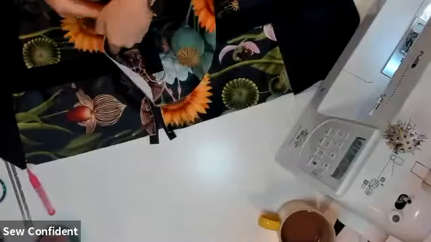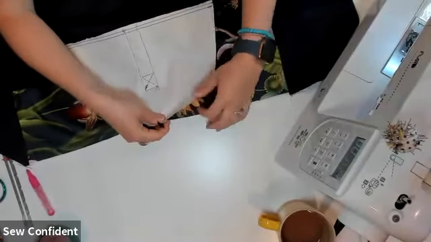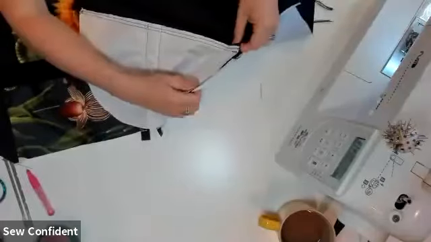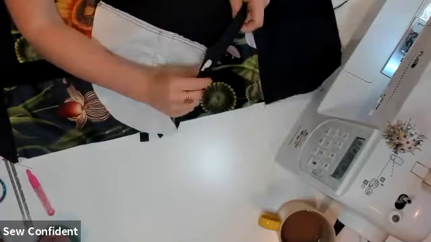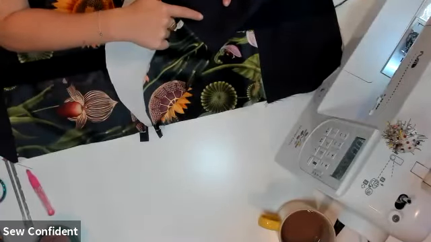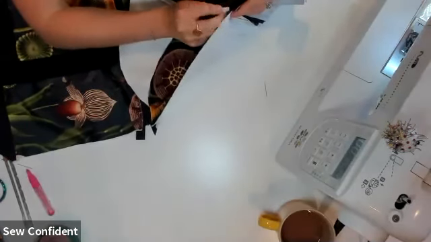So these are going to get stitched right sides together along this edge here. And what you want to match is those two bits if possible. So where the navy or where the contrast two bits meet, that's probably where I would start, actually sticking a pin in there.